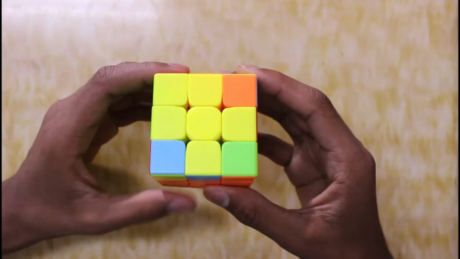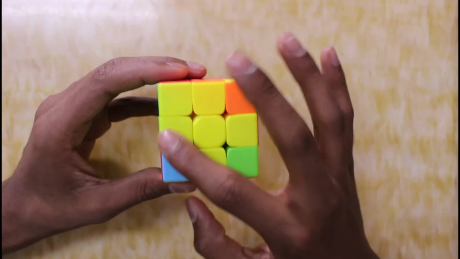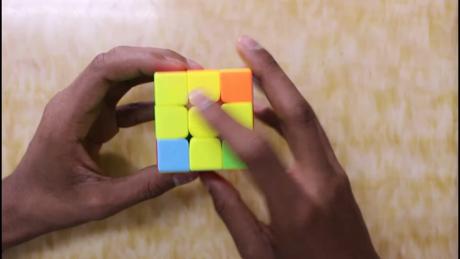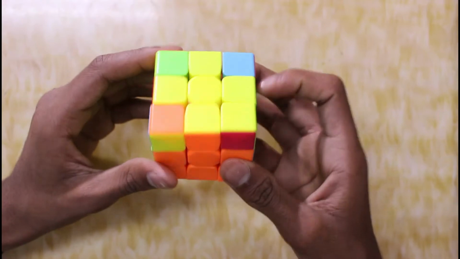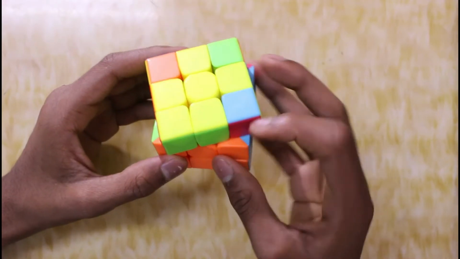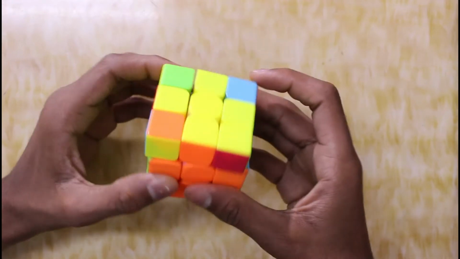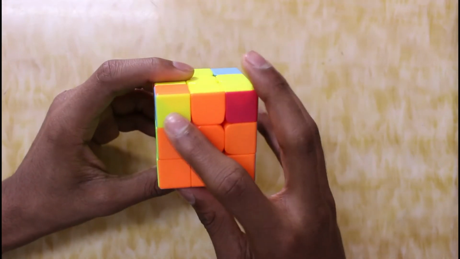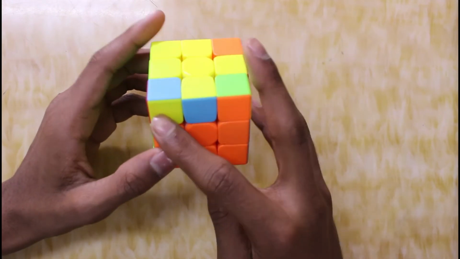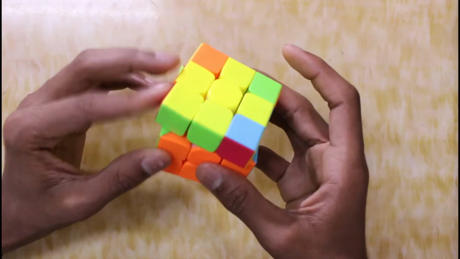Then in another scenario, if you have this fish shape, most people will have this fish shape in the starting itself. If you have this, check the blocks here. In one of the edges, it can be this or this. If the yellow piece is in the front, here it is not, so we can move it.